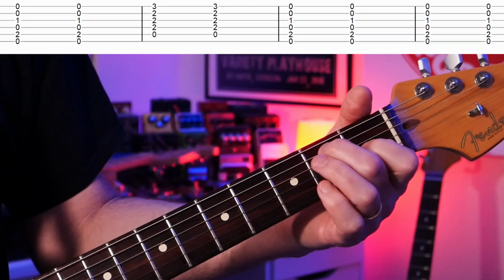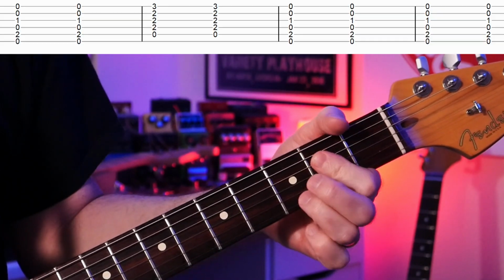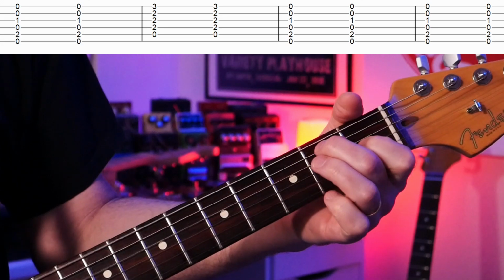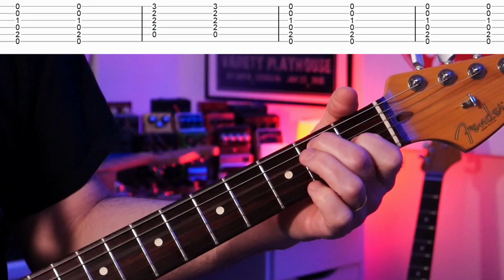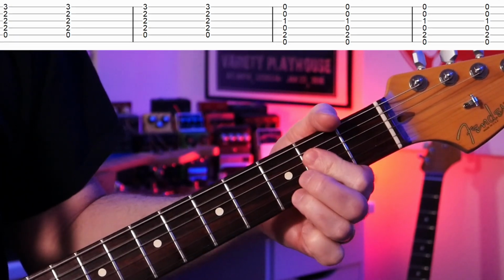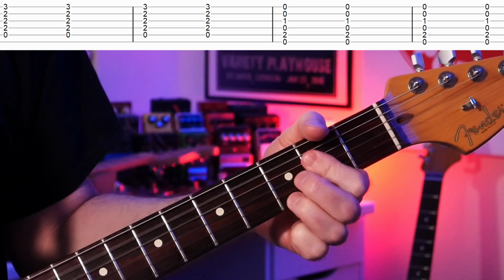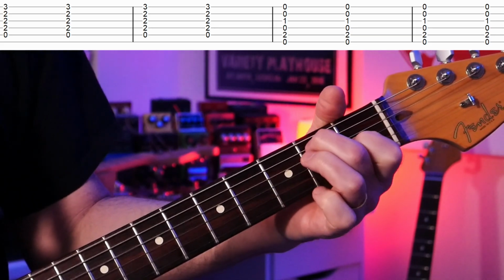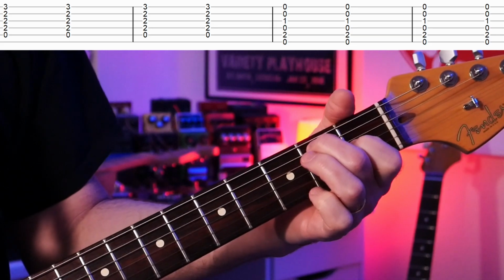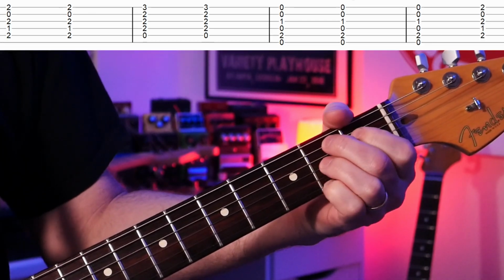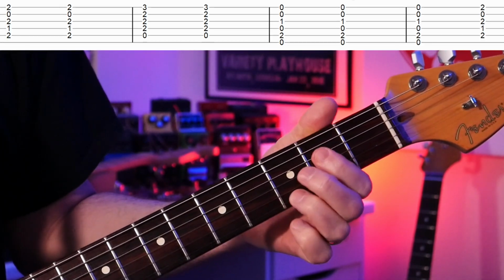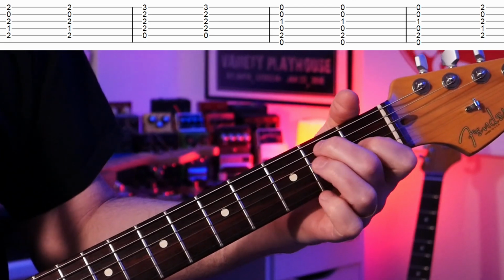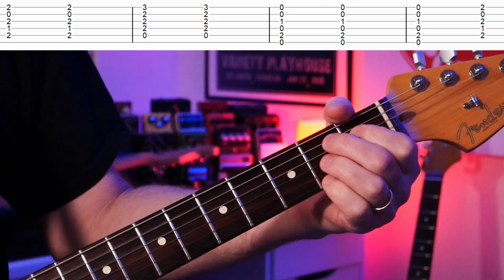That's the rhythm that we're going to use through this entire chord progression. And let's go ahead and see if you can play along with me right now. Hope you had fun playing along with me with that one.